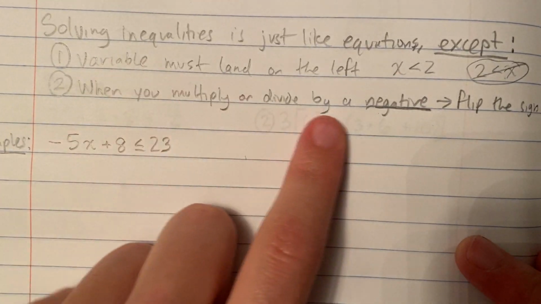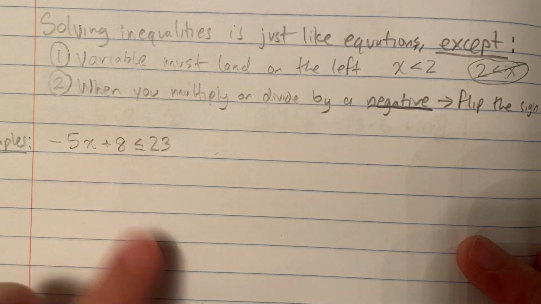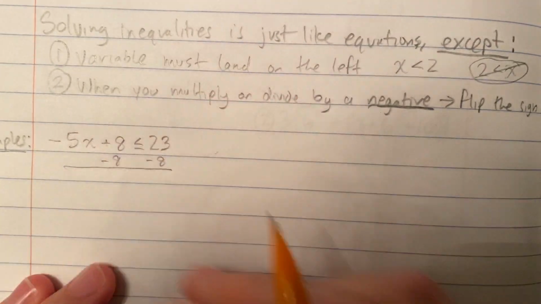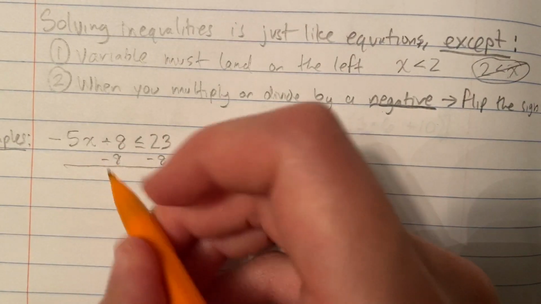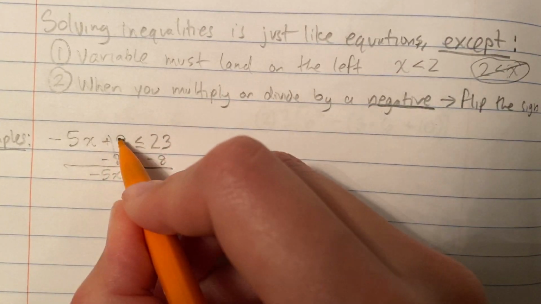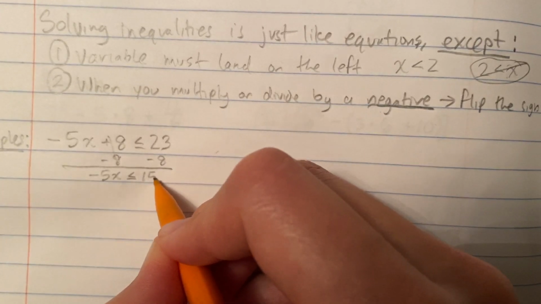Now remember, solving inequalities is just like solving equations. So what would I do first here? Well, I deal with addition and subtraction first. So I'm going to subtract 8. Okay, and notice I'm squeezing the work just a little bit. For me, I'm using composition book. I'm going to run out of space a little bit here. So this 8 minus 8 is 0. 23 minus 8 is 15.